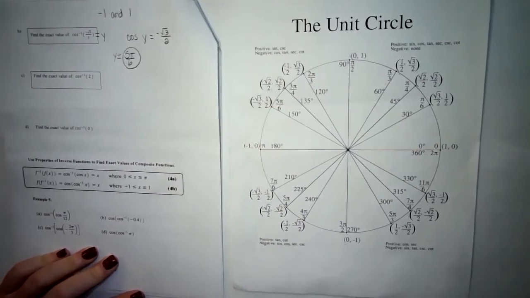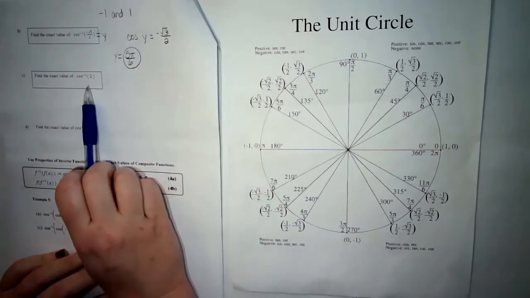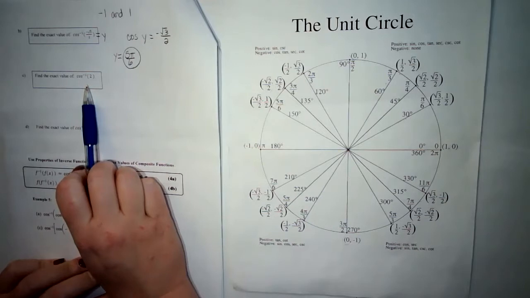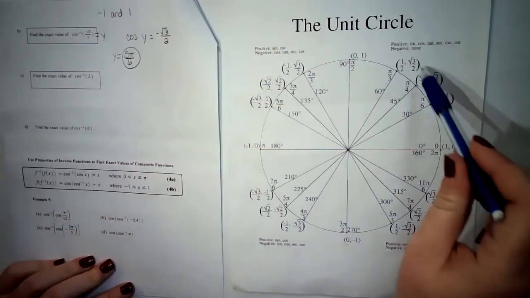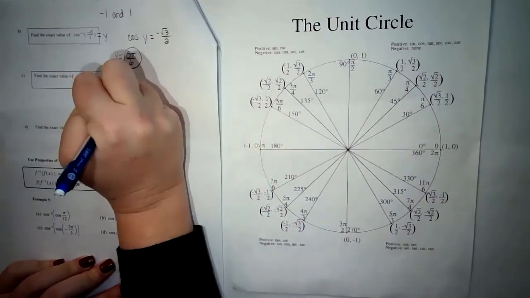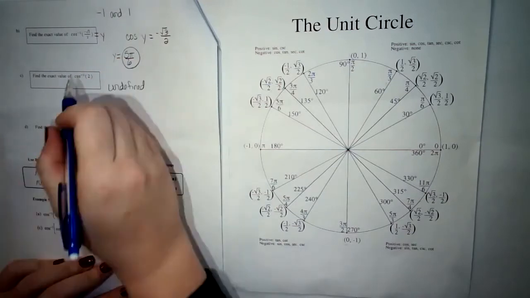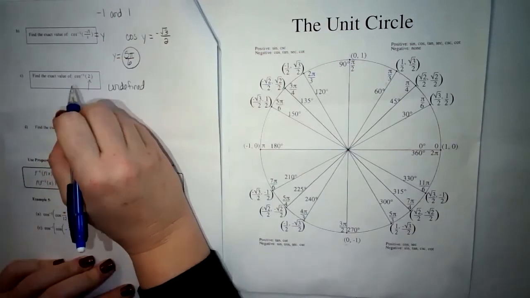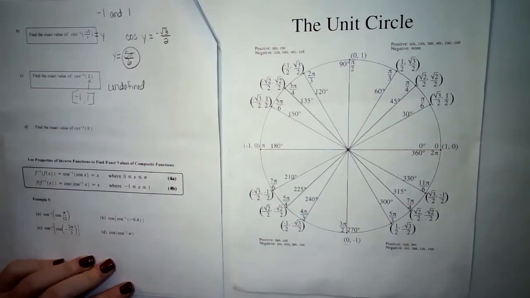All right, let's look at C. So remember, we need to be between -1 and 1. No, I already see some head shaking. The inverse cosine of 2, that doesn't exist. I mean, that's way too big. So our answer is simply going to be undefined. The reason it's undefined is because this is bigger than our domain. It's too big.